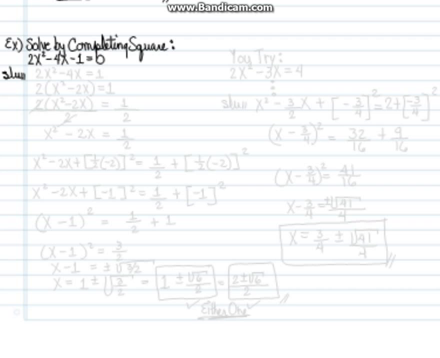And we know the steps for doing this. Let's go ahead and get started. The first thing we're going to do is get the x squared and x terms alone on one side of the equation. So we're just going to move the 1 over here. We added 1 to both sides to move it over to the right. Therefore, we have the x squared and the x terms alone on one side.